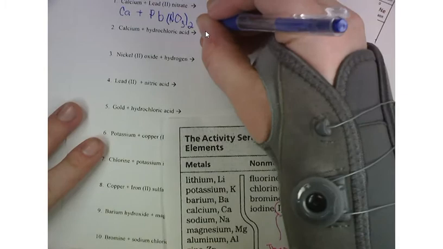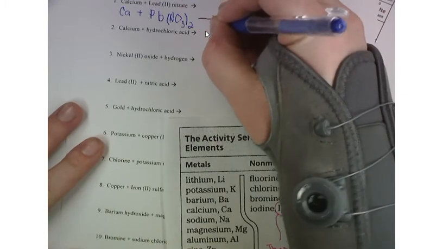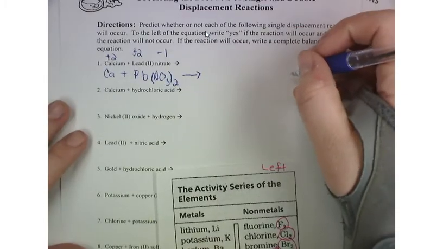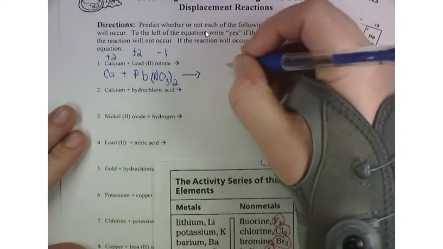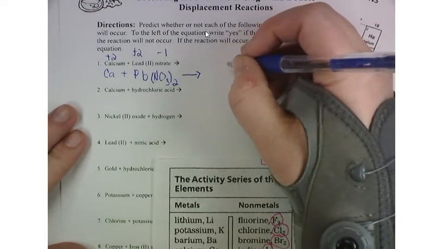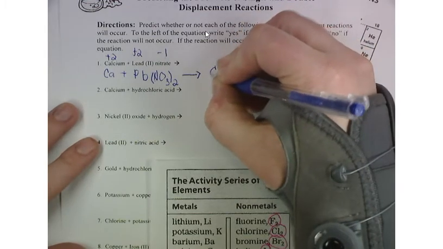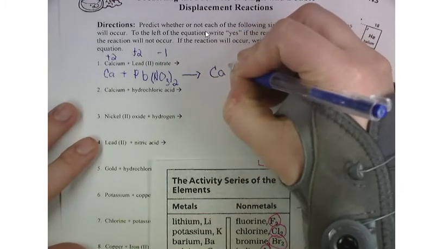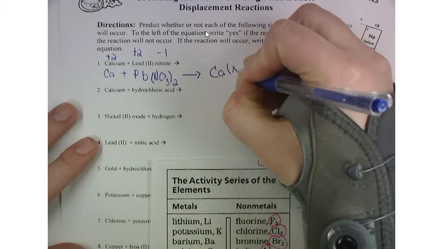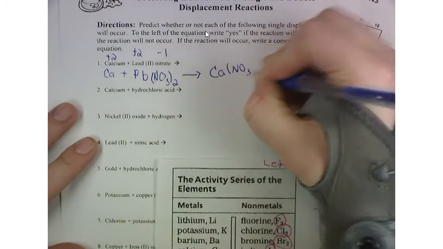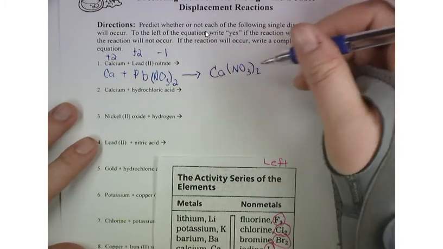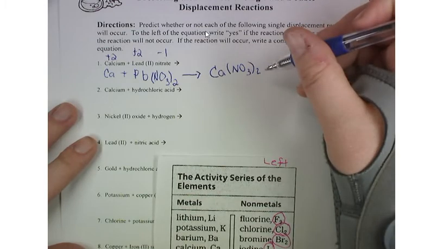So I'm going to go ahead and write right-handed. It'll make it a little bit neater, even though it hurts. So we can go ahead and switch. Remember, cations only switch with cations. So my calcium is going to become calcium nitrate. Calcium still has that charge of +2, just like lead did.